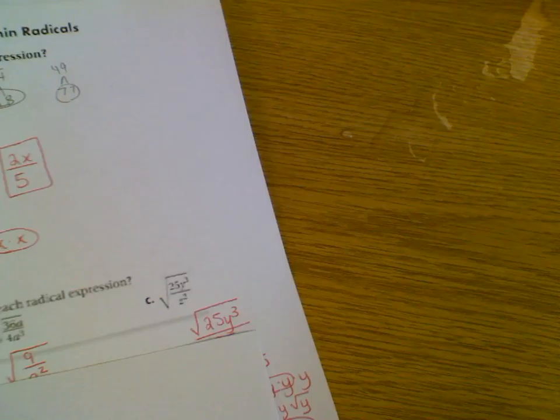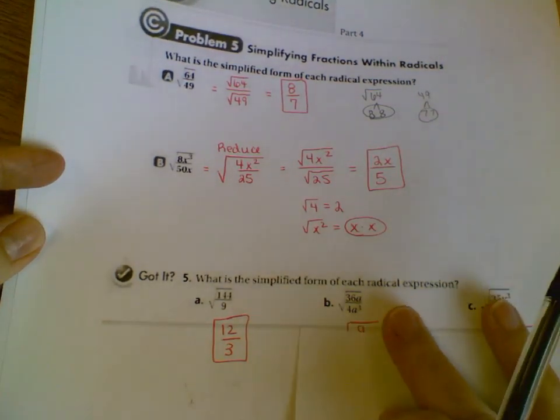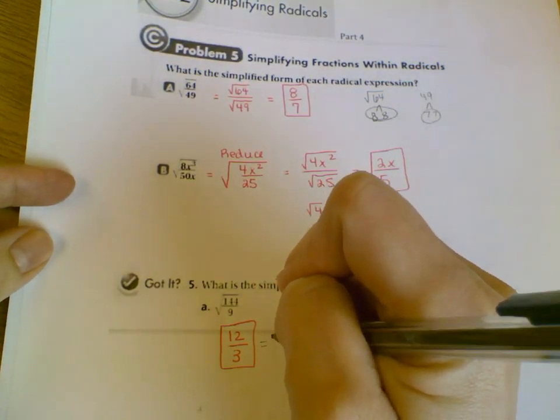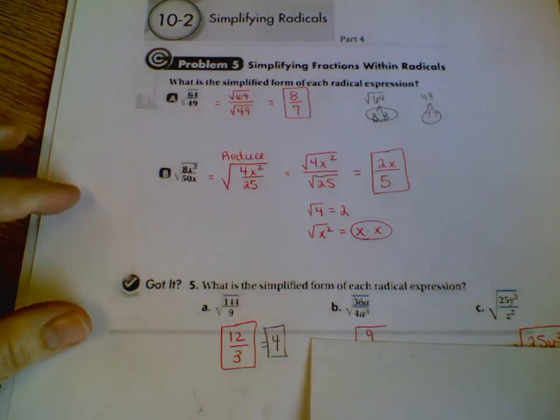So in the got it question, we have the square root of 144 over 9, so that should just give you 12 over 3, which will reduce to 4. So my answer should be 4 in the end.